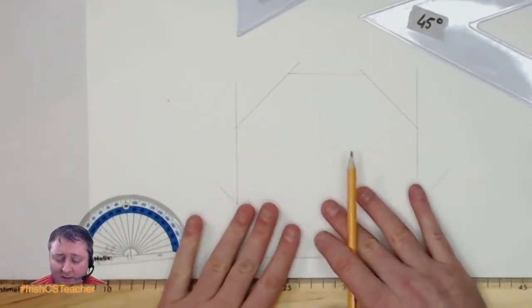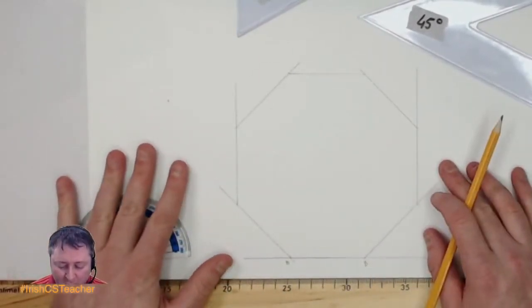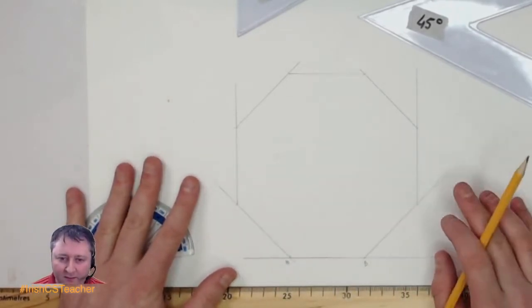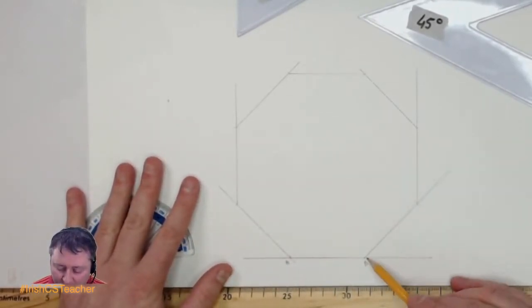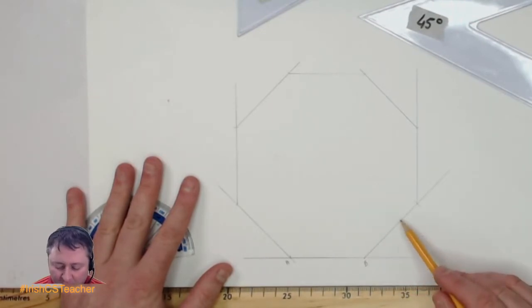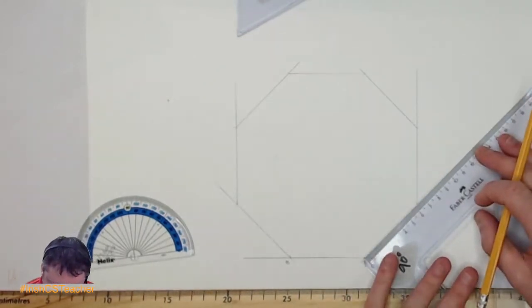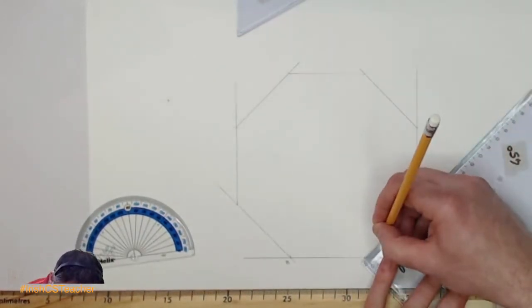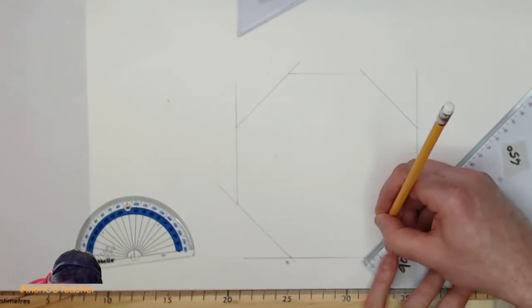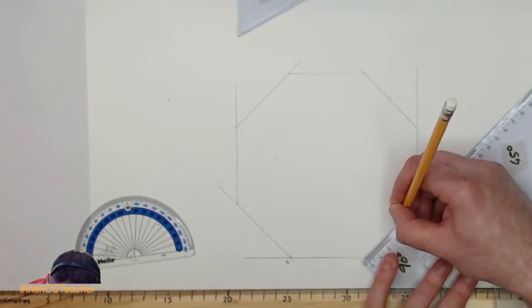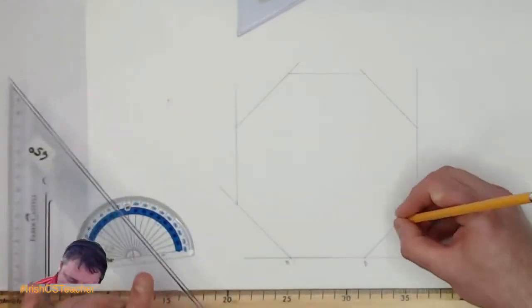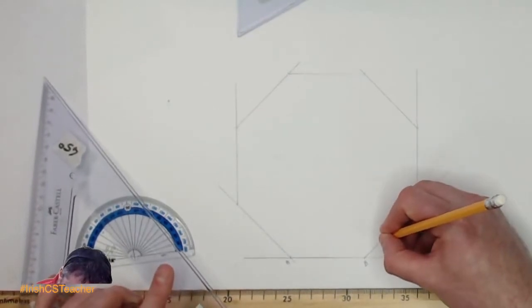Now that we have the whole of our octagon drawn, we can start to mark off the different distances that we have. Here on the right hand side, it's telling us that we have to split these up into 21, 21 and 21. So we can measure those out. I'm just going to measure 21, and then 42, so 21 and 21 is 42. That's my two markings there.